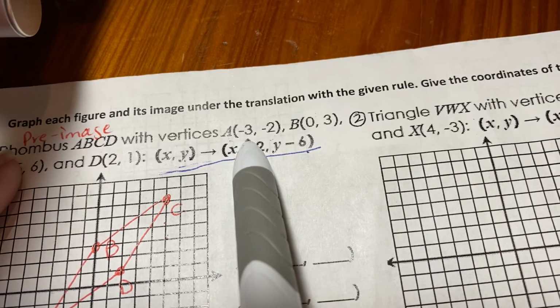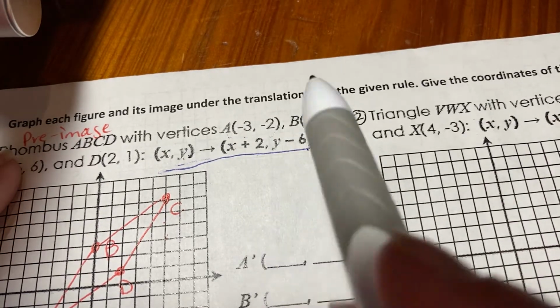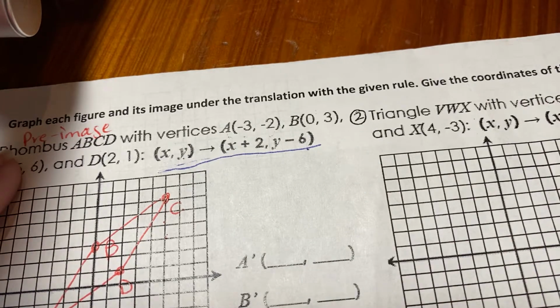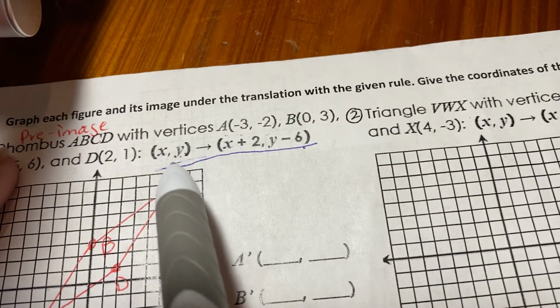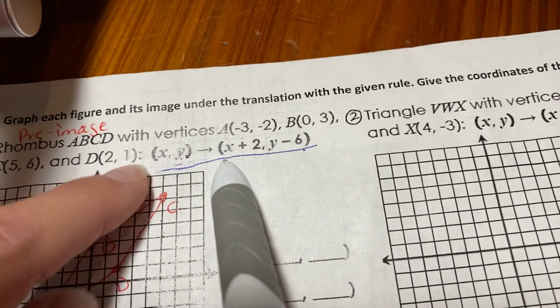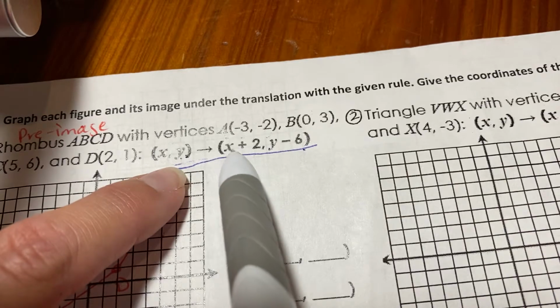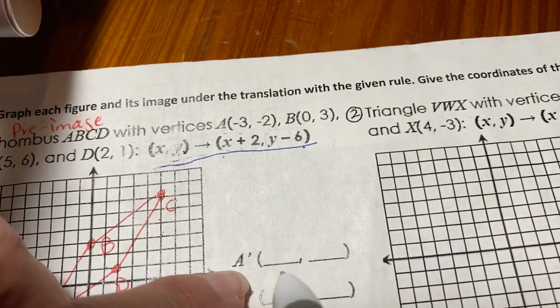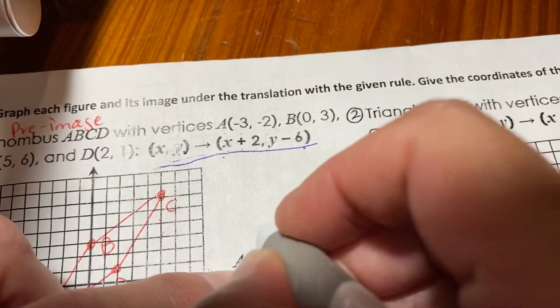So which point is the X in point A? Is it -3 or -2? Which one's the X? It's -3. So my function notation tells me that for my X, I need to add 2 to find my new point for my image.